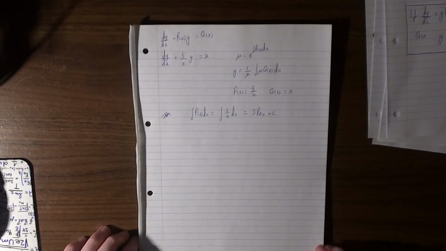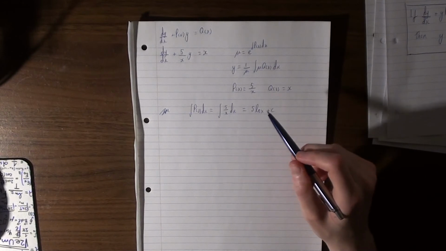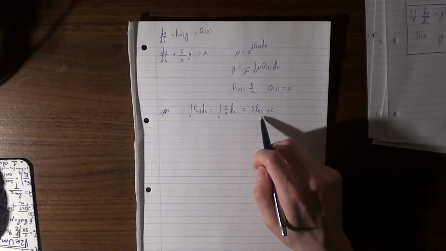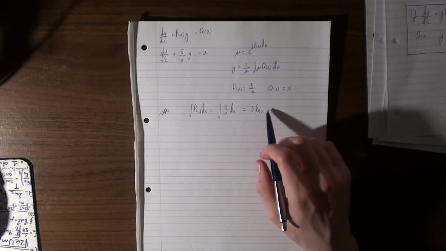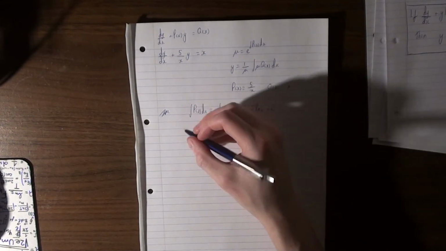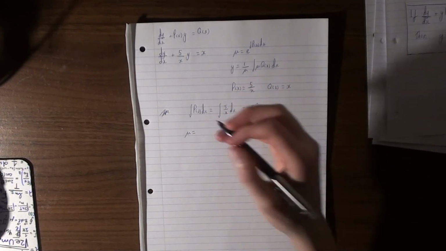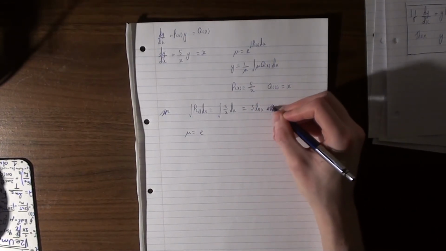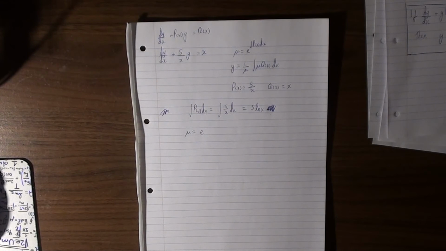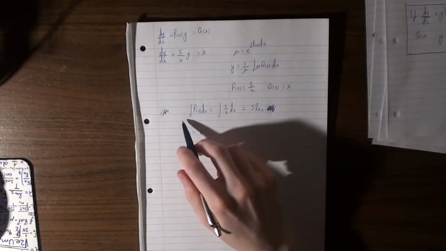So one pro tip is that, for reasons I'd rather not discuss at the moment, they're not too complex but they can be a bit hard to get across, this plus c isn't necessary here when we take e to this power. So let's say mu is equal to e to the, just trust me here, that we don't worry about the constant of integration at this point for the integrating factor.